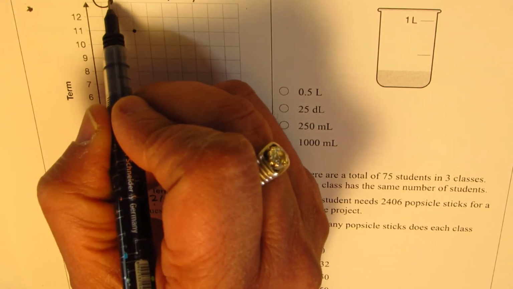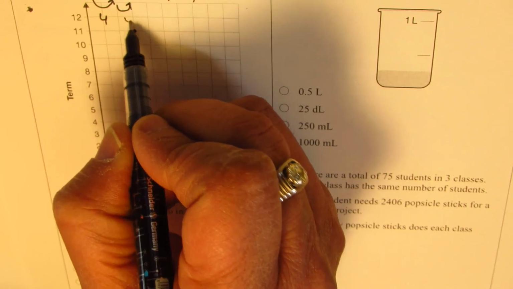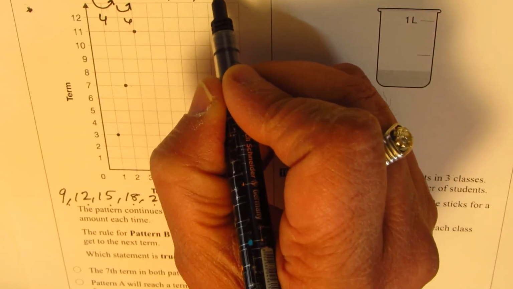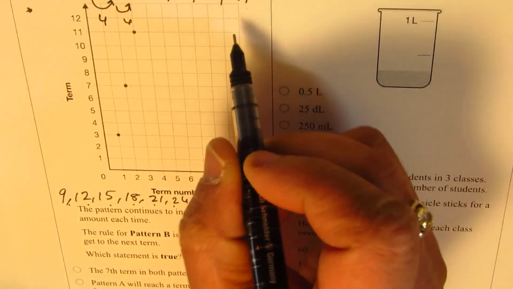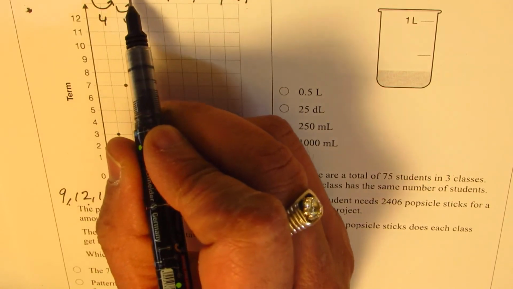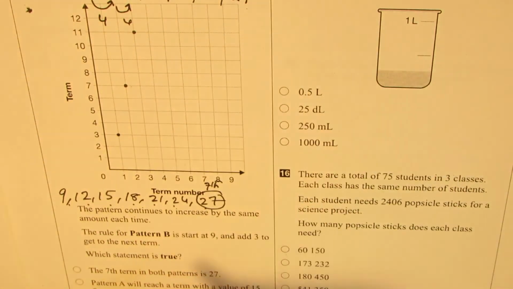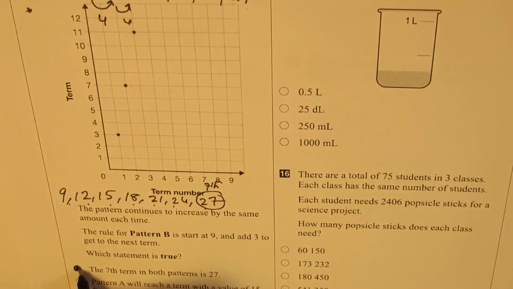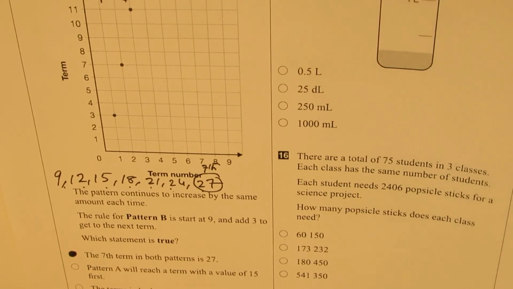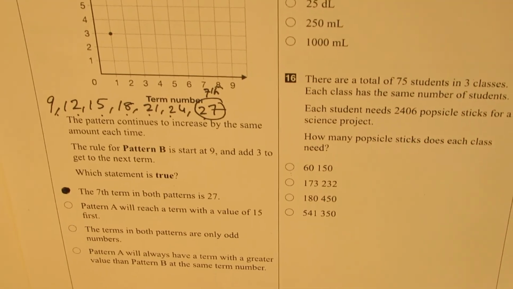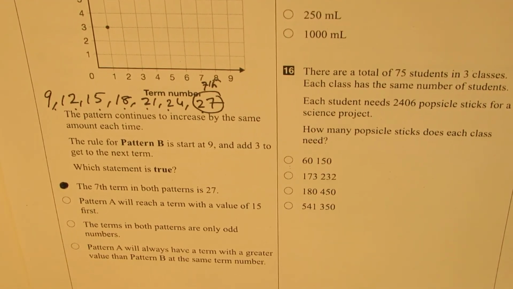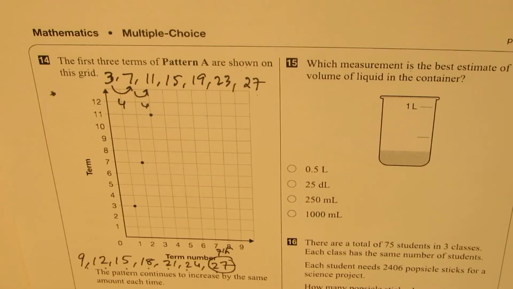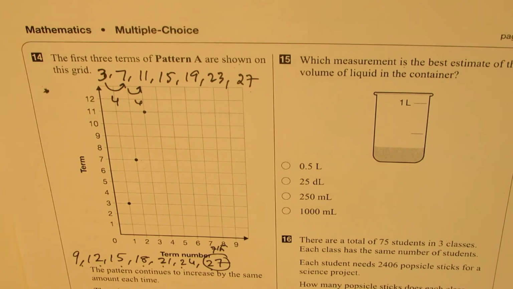Here the pattern is going up by 4, correct? So let's add 4. We get 23 and then we get 27. Is it the 7th term? 1, 2, 3, 4, 5, 6, 7. It is. So therefore option 1 is correct. 27 is the 7th term in both the patterns, right? Now let's move on to question number 15. We are almost at the end. One more sheet to go.